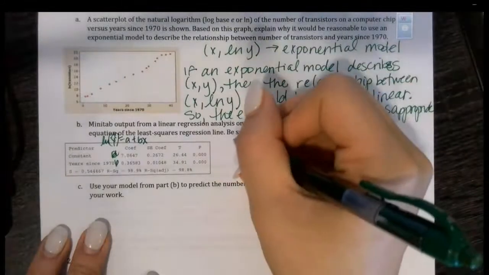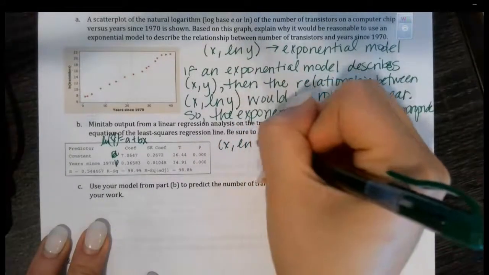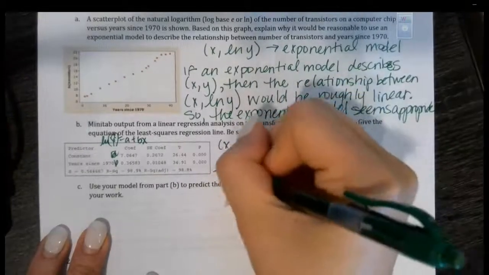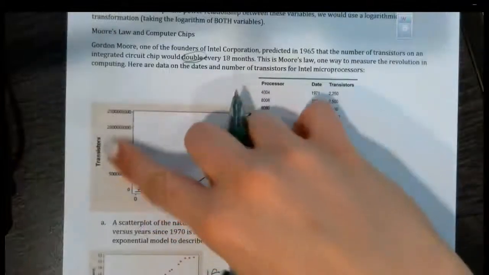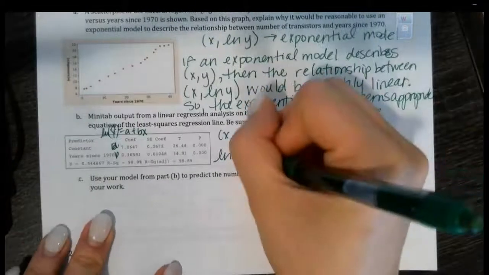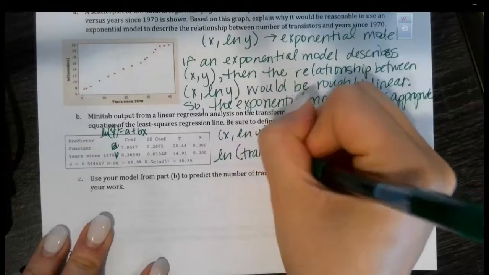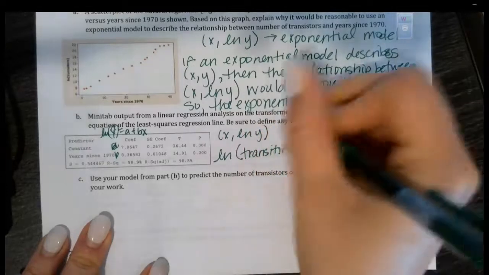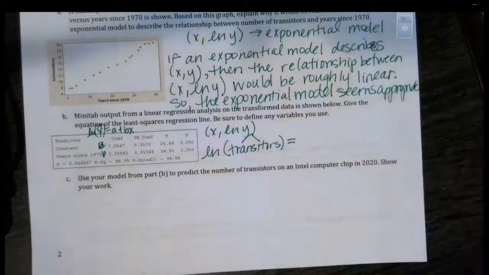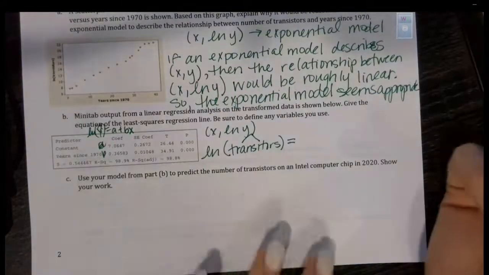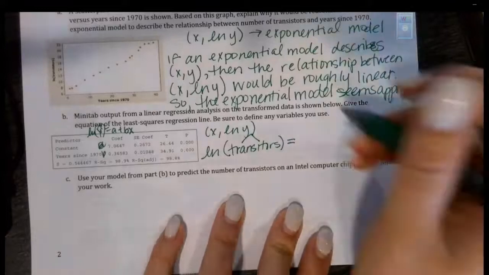So we have x and natural log of y still, and our y variable is the transistors, so we'll use that word here, make it our hat, just because this puts it in context, and that helps whenever you try to interpret things, and it also clearly communicates to the graders that you know what you're talking about.